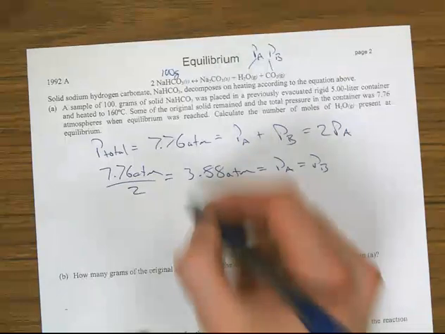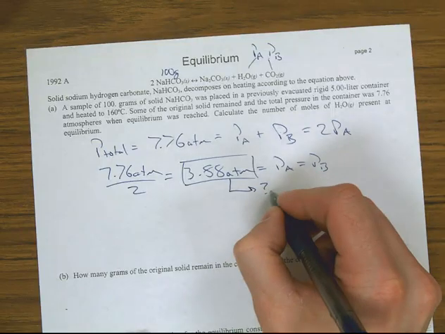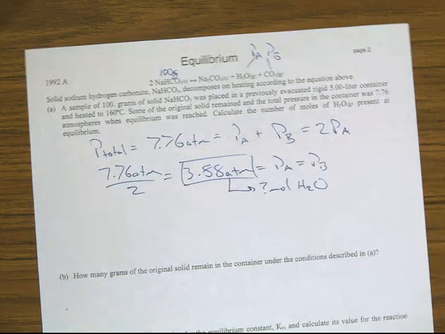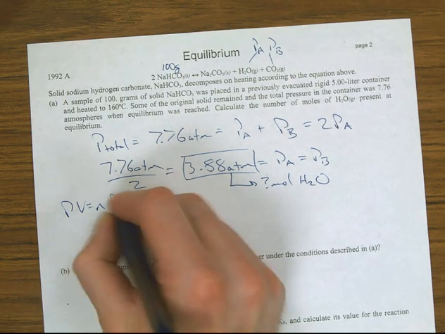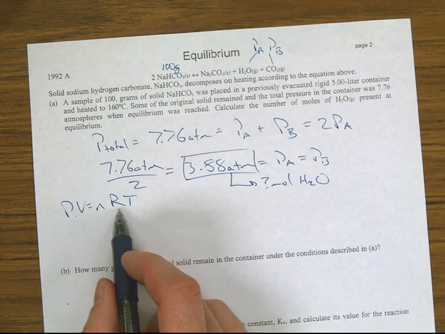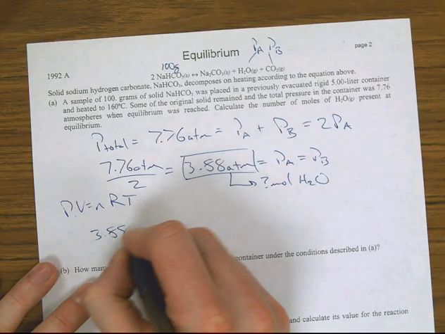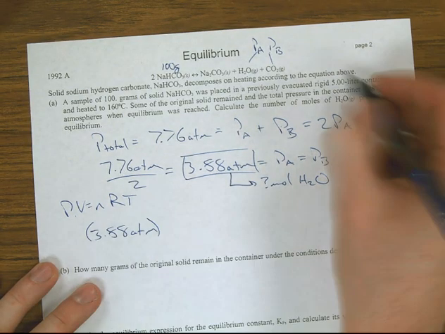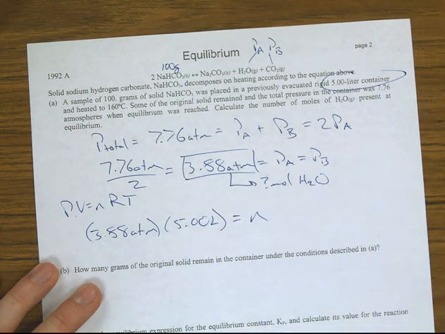So now I'm going to take this information, because the question's asking how many moles of water you actually end up with. Well, since we can treat it as an ideal gas, we know the pressure, we know the volume, we know the ideal gas law constant, and we know the temperature. So we can plug in each of those values to find our correct answer. So I'm going to start plugging everything in. My pressure for water is 3.88 atmospheres. The volume of my container is 5 liters. N is what I'm trying to find, which is my moles of gas.